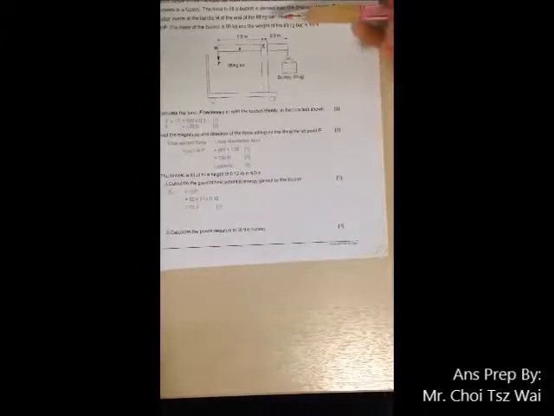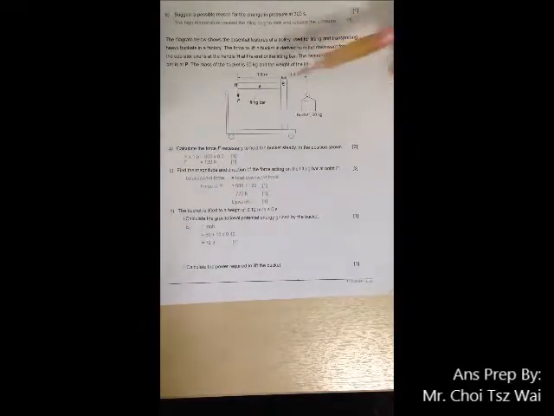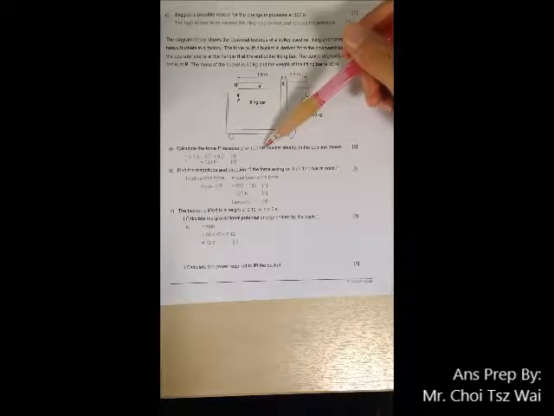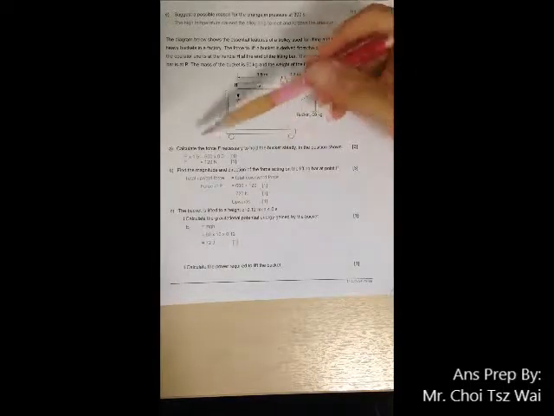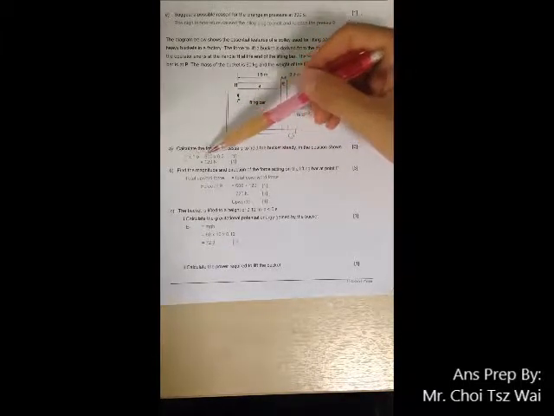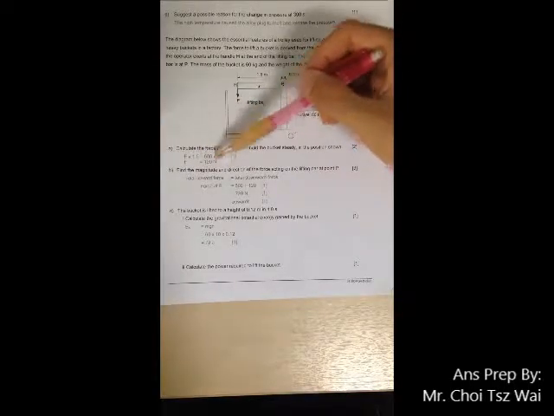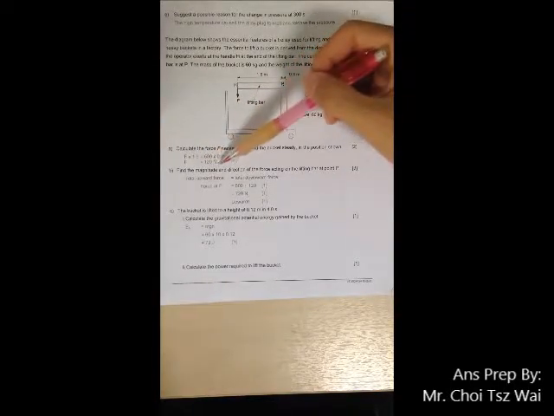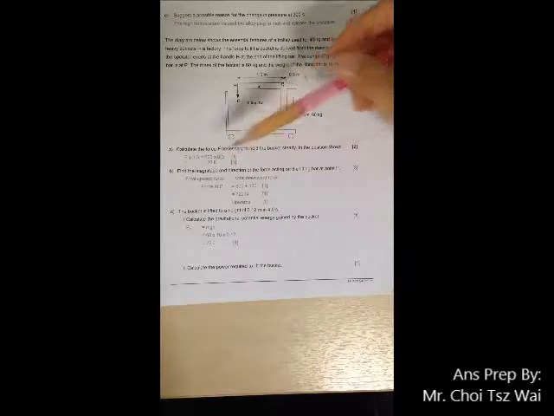Finally, question 9. Question 9 is your standard moment question. At the beginning you were told the bucket is steady, so just make sure you have the clockwise moment equal to the anti-clockwise moment. Do a bit of algebra manipulation and you should be able to get the first answer.